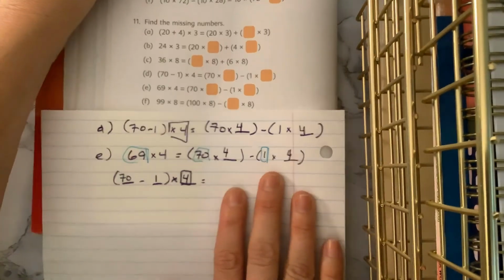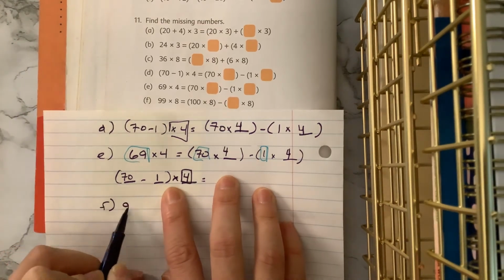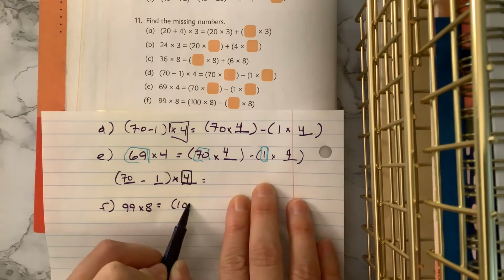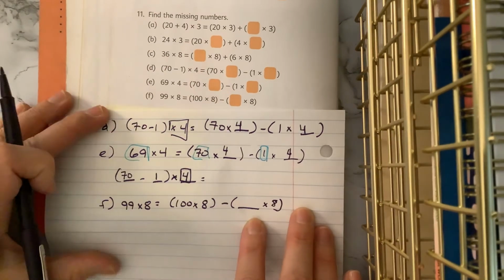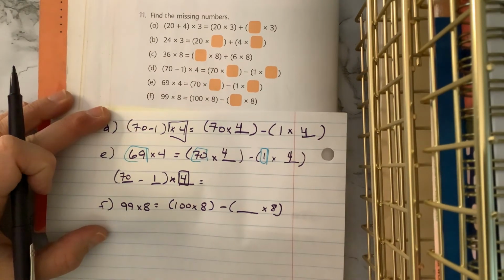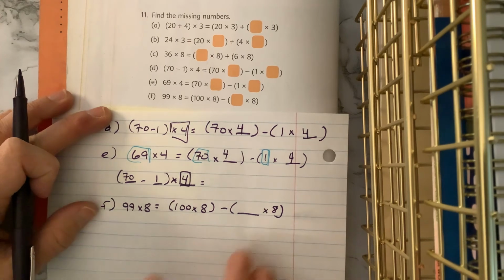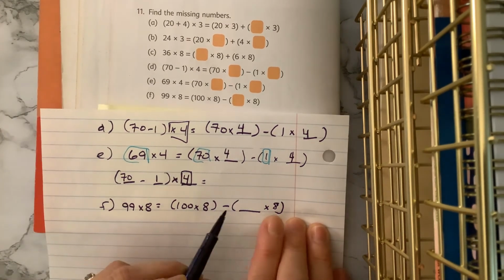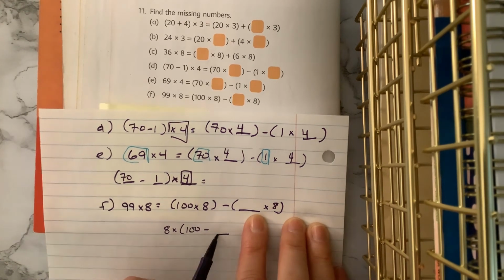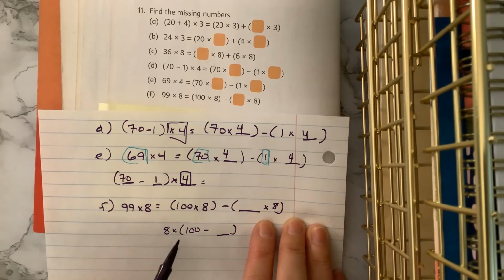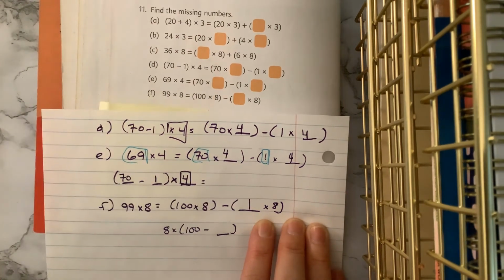All right, fifth graders, F is a lot like the one we just did. 99 times 8 equals 100 times 8 minus blank times 8. I want you to pause and see if you can figure this out. And then come on back and see how you did. So if we were to undistribute this, fifth graders, we see that there's 2 8s. So we would say 8 times 100 minus something. But looking over here, there's our 8 and 99. 100 minus what is going to get us 99? Hopefully you guys saw that it would be 1.